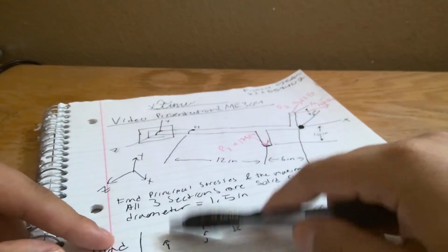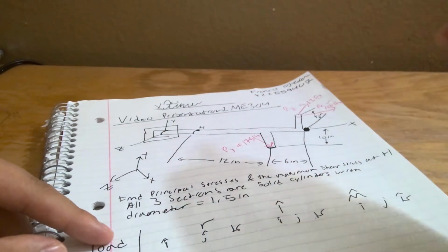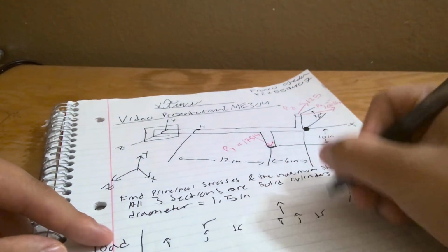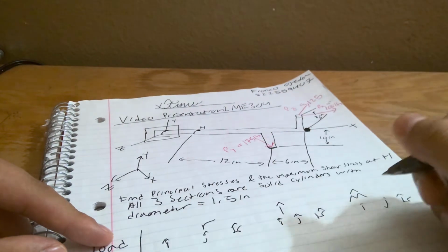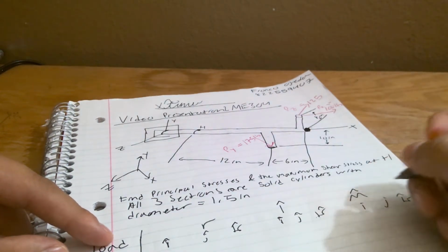I is for the X direction, J is for the Y direction, and K is for the Z direction.